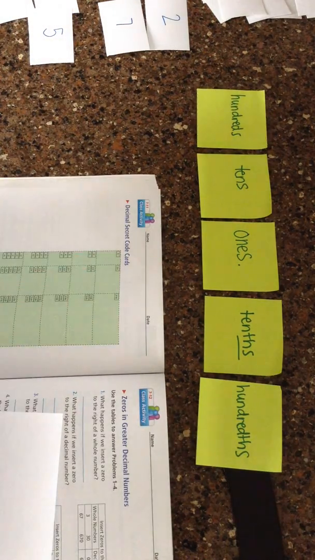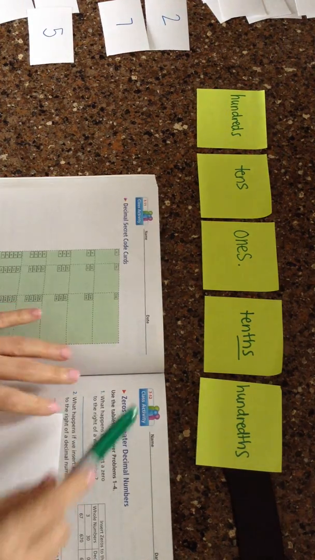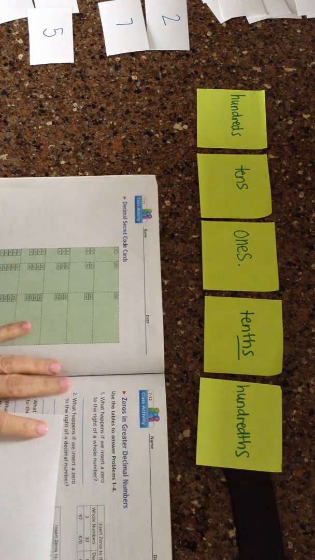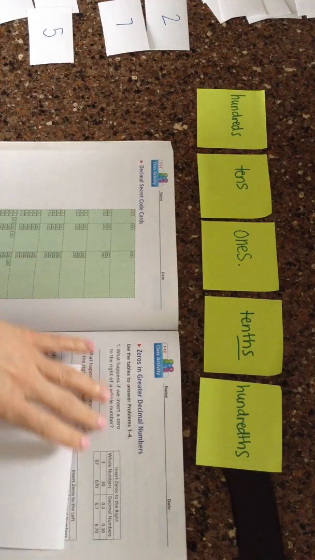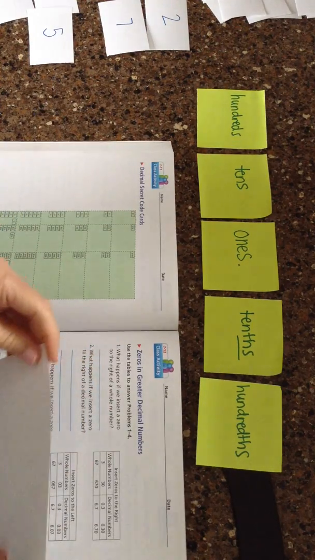Okay. So today we're going to go through lesson 712. If you open up your books to page 263, you can follow along with me. I'm going to show you a few things today that are going to help us to get through this.